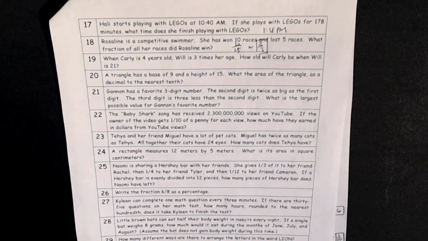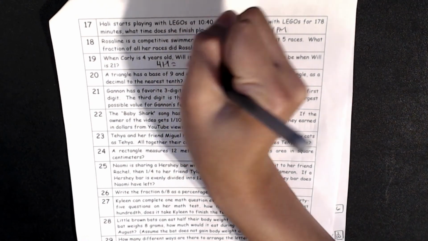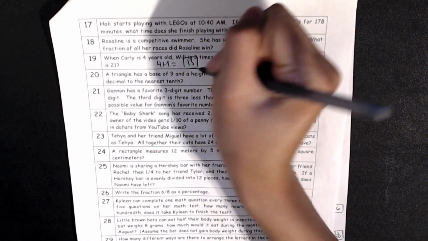Question 19. When Carly is 4 years old, Will is 3 times her age. How old will Carly be when Will is 21? Since Will is 3 times Carly's age when she was 4, Will would be 3 times 4 equals 12 years old. Then we add 9 years to both Carly and Will's age, since in that time, Will would have been 12 plus 9 equals 21 years old. Then Carly would have been 4 plus 9 equals 13 years old, and that is our answer.